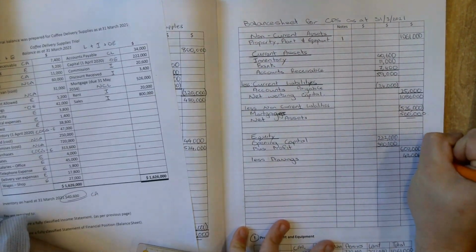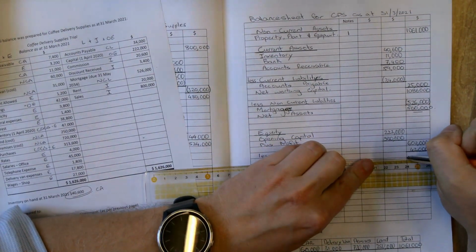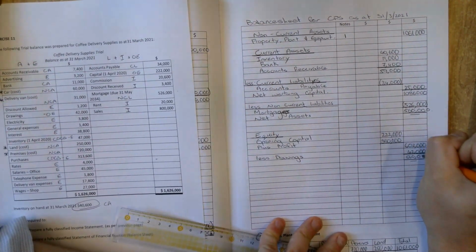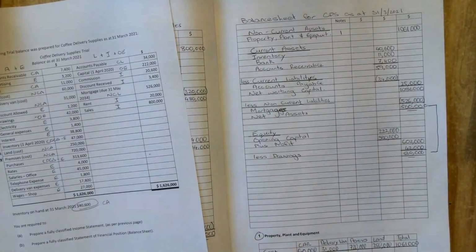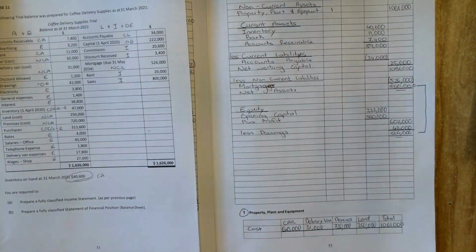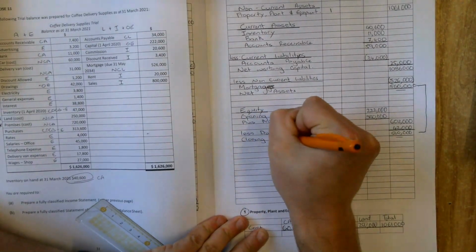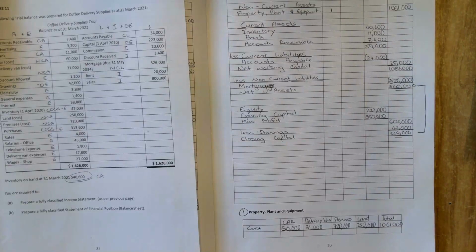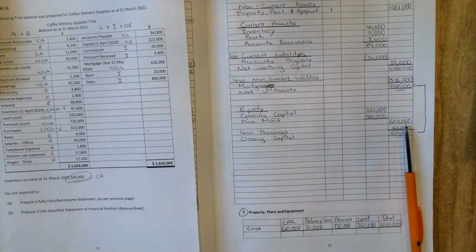And now we get our closing capital of 560,000, which we know is correct from above, making sure that these two figures here are equal. Other than that, that is how we do that exercise. We just need to write closing capital there. But that is the end of this video on this exercise on coffee delivery supplies. Good luck.